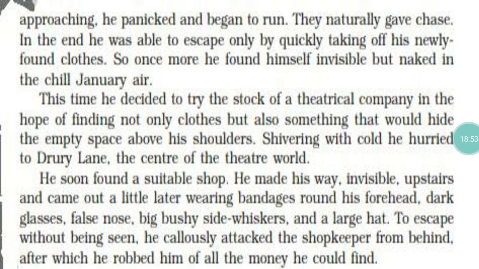Okay, children, see. This time he decided to try the stock of a theatrical company. Here, stock means go down. Go down. So this time he decided to try the go down of a theatrical company. So the meaning of stock is go down.